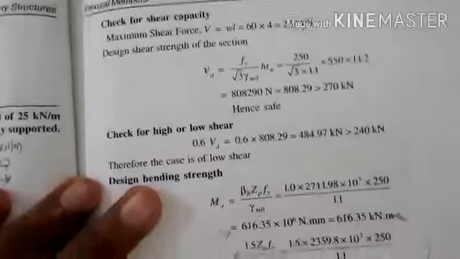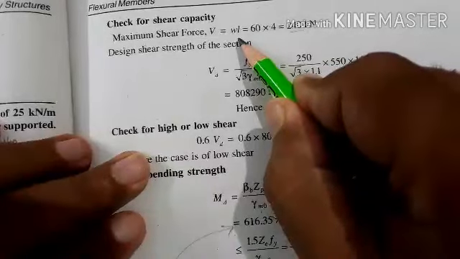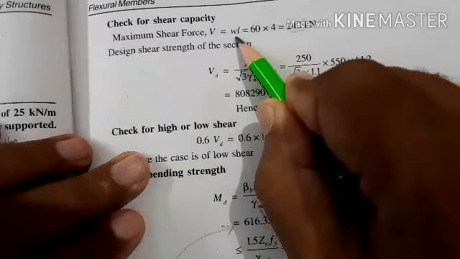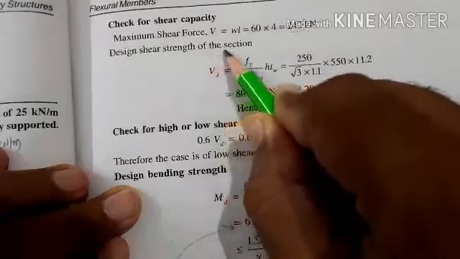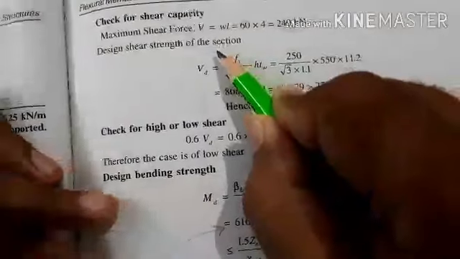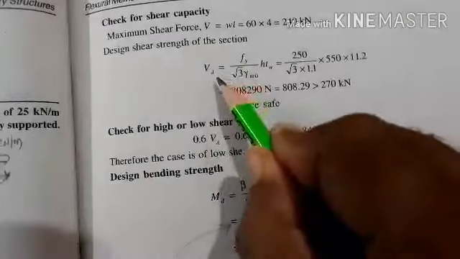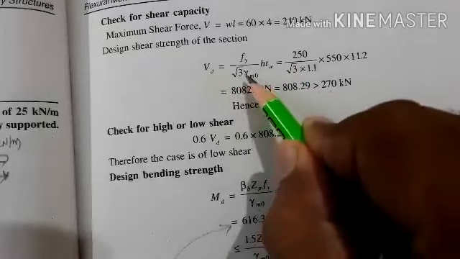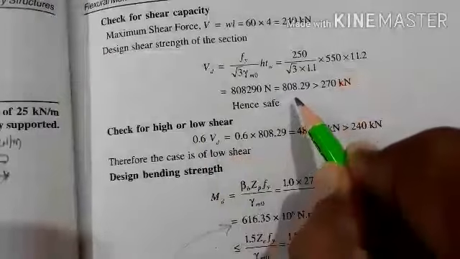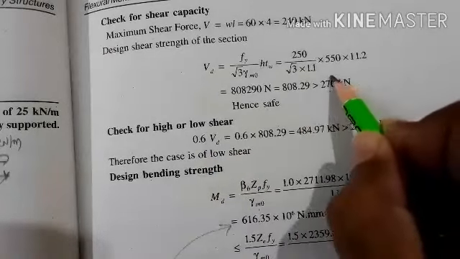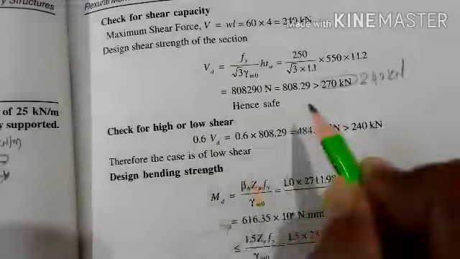Then after this one, next is check for shear capacity. So what is the maximum shear force for a cantilever beam carrying UDL, that is WL, 60 into 4, that is 240 kilonewton. Then calculate the design shear strength of the section, that is the chosen section. How much is the shear capacity of that section? The equation will be VD is equal to Fy divided by root 3 into gamma MO into h into tw. Substitute all the values here, we get 808.29 kilonewton, which is more than 240 kilonewton, hence safe.